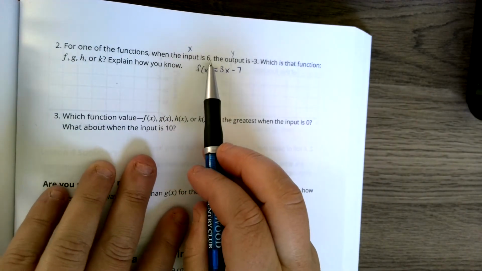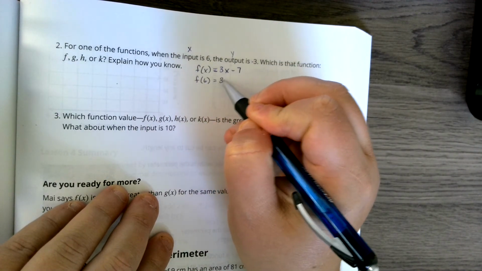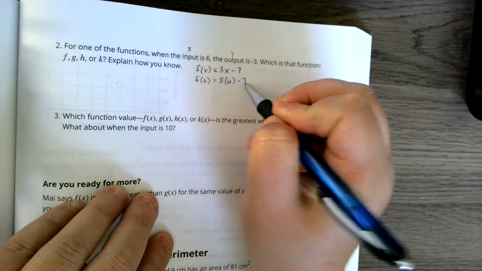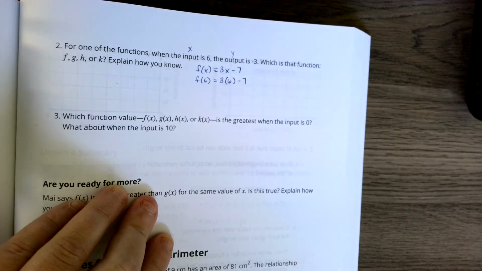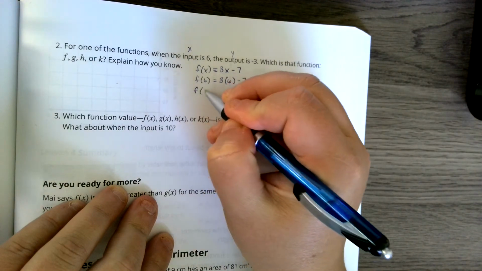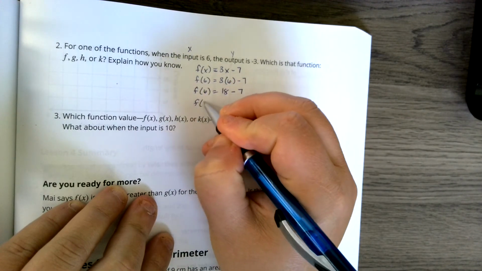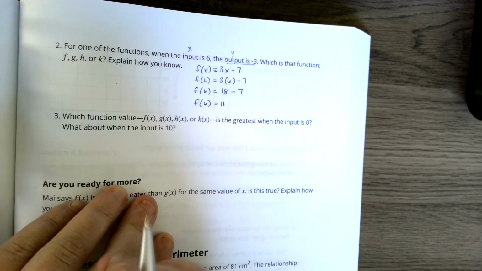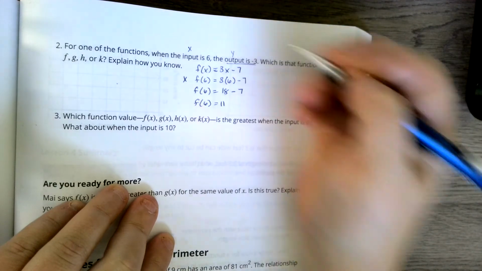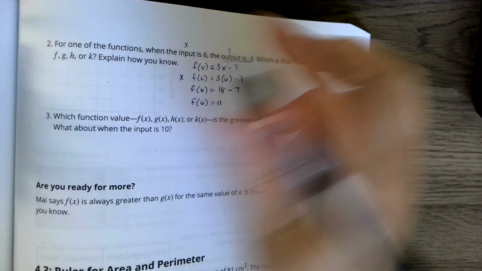Well, we know our input is 6, so I'm going to do f of 6 equals 3 times 6 minus 7. Anytime I see that x value, I'm going to plug in 6. Which means f of 6 equals 18 minus 7, so f of 6 equals 11. Now, we wanted an output of -3, so the function f does not work. So I'm going to move on to g.